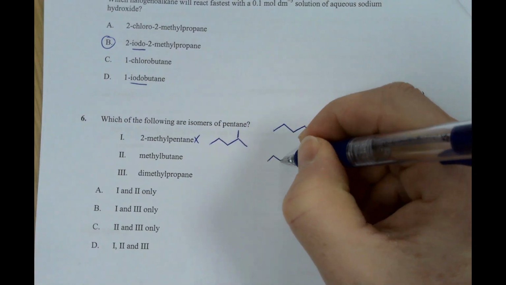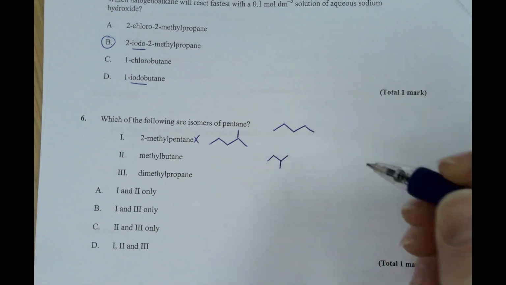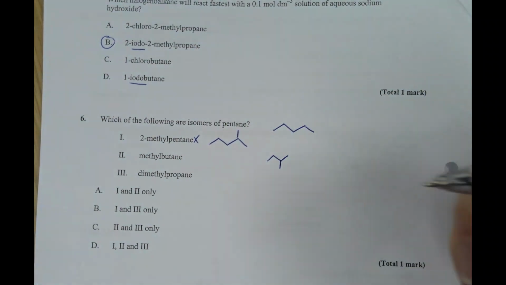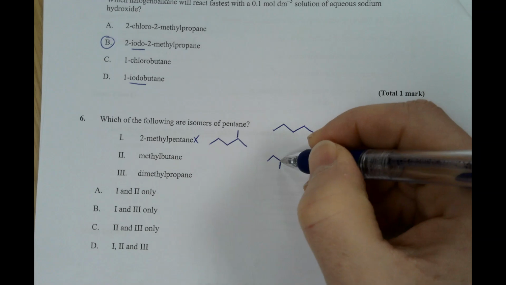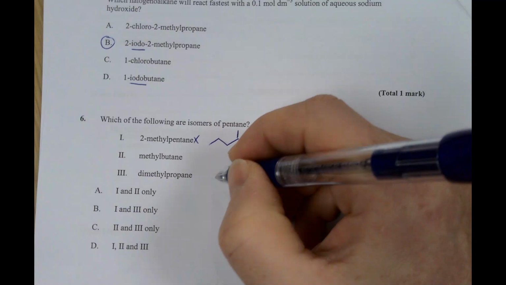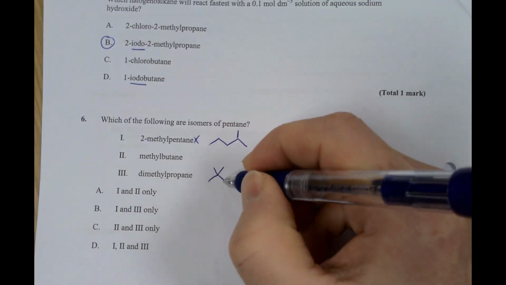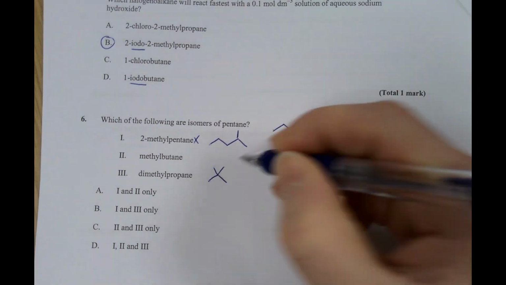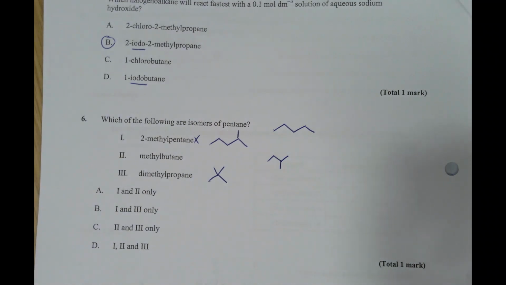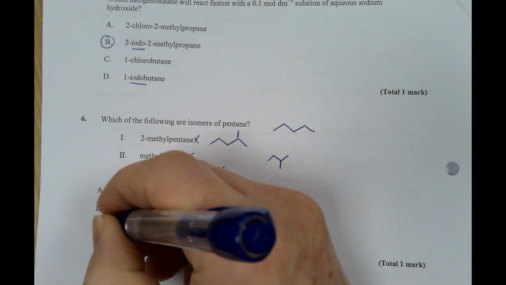Methyl butane, 1, 2, 3, 4. We put the methyl there. It's not given a number because it can't be 1-methylbutane, because that's just pentane. And wherever you put it, here or here, it's still called 2-methylbutane. So that's the molecule. And dimethylpropane, 1, 2, 3 carbons to the propane. So again, that's got 5 carbons, and it's an alkane. So it has to be this one and this one, 2 and 3, which is C, and that's the right answer.